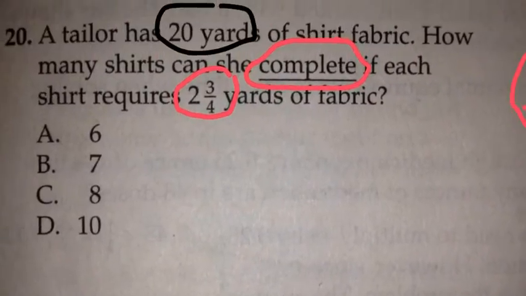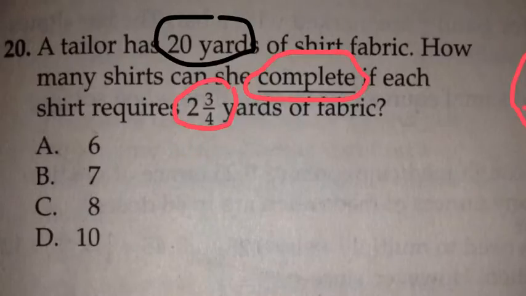Now we're going to apply the same concept again to this. Except here we have a mixed number, but that shouldn't be a problem since we have been practicing this. So again, we need to divide 20 by 2 3/4 to see how many shirts she can complete. And notice how they underline this. That means it's trying to get your attention to that. So let's do the math. 20 divided by 2 3/4.